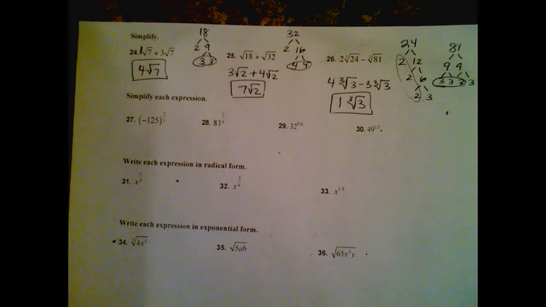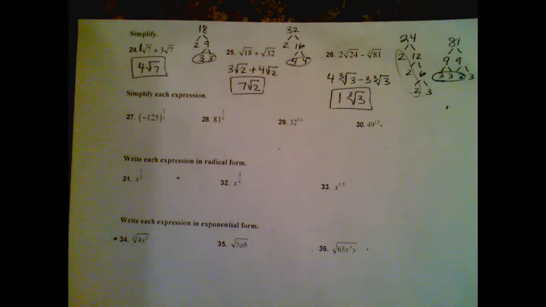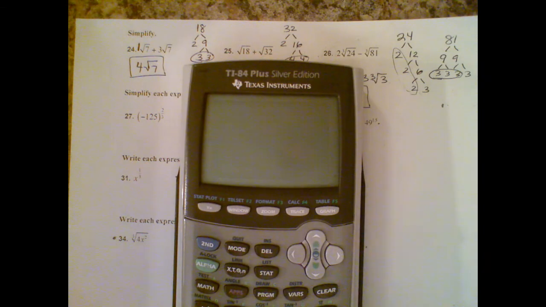Now this next one we have negative 125 to the 2/3 power. So one way we can do this, we can put it into our calculator, exactly how it is. So negative 125 is going to be in parentheses, then put our caret to the 2/3 power, and we get 25. So our answer would be 25 for this one.